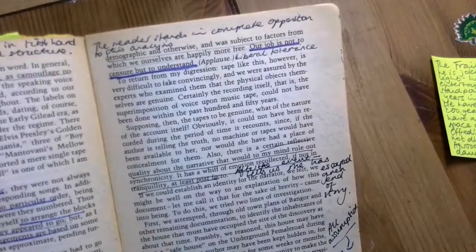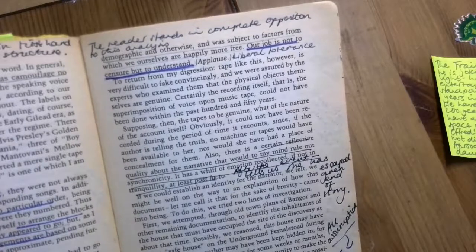And so we can't possibly judge them because they have all these problems that we don't have.